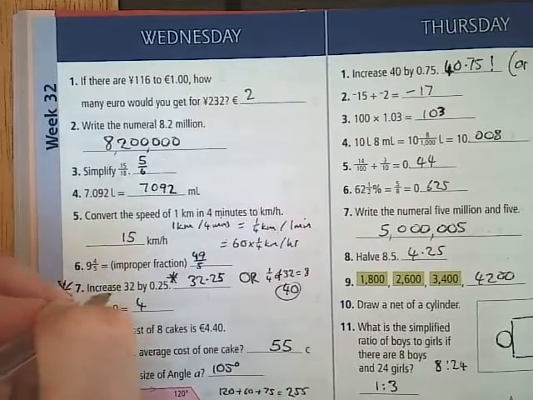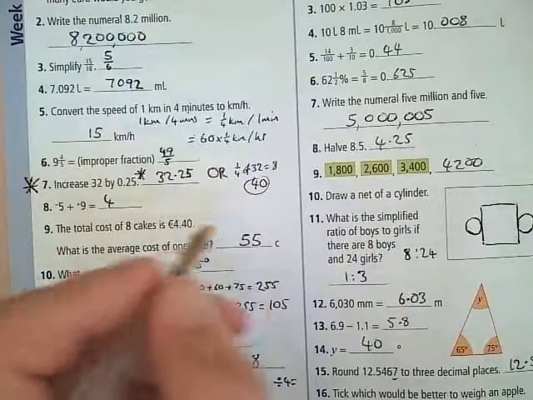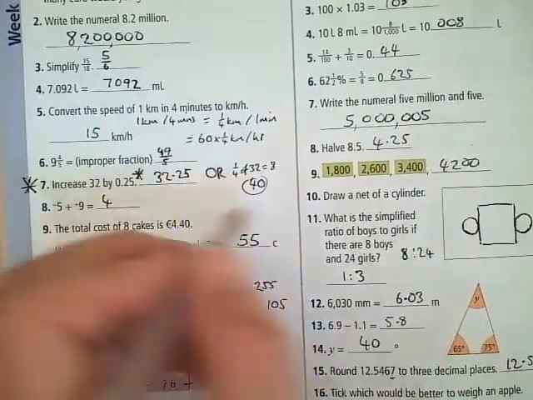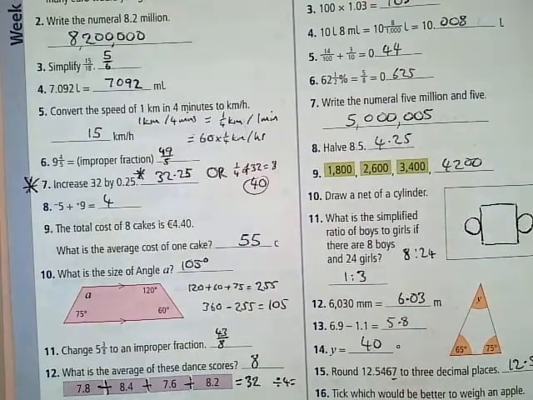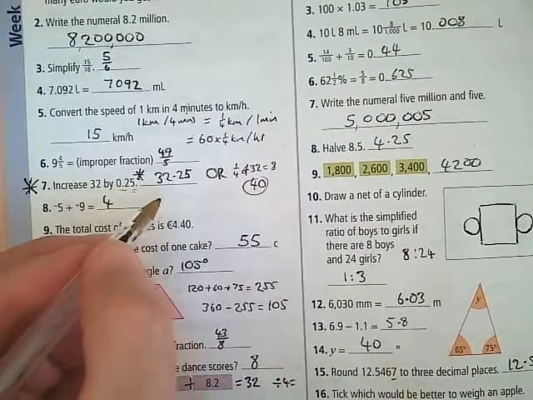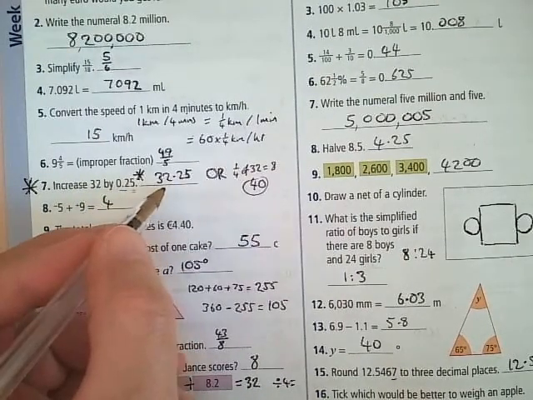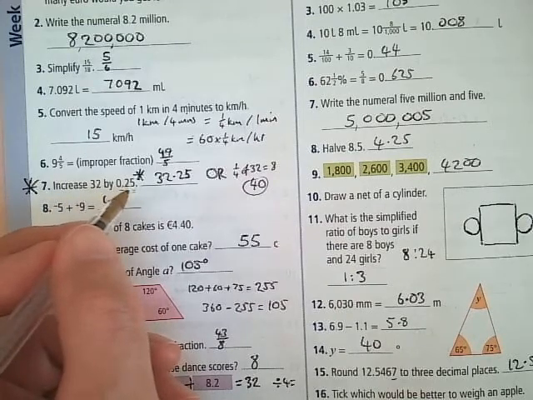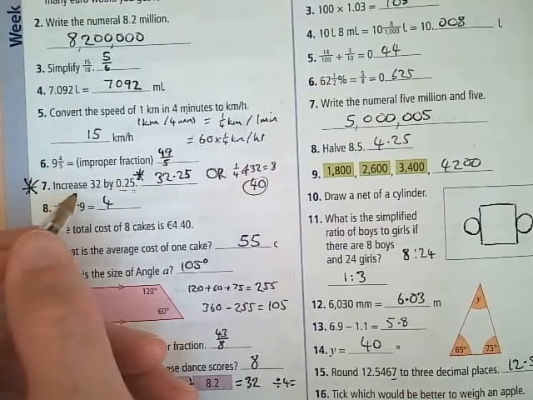This question here, I have a problem with, and that's why I've got loads of asterisks, and I've got 2 answers. So the question is, increase 32 by 0.25. That just means make it bigger by that amount. So really, if you're to look at this question, your answer is 32.25. Increase 32 by 0.25 just means add it on, make it bigger.